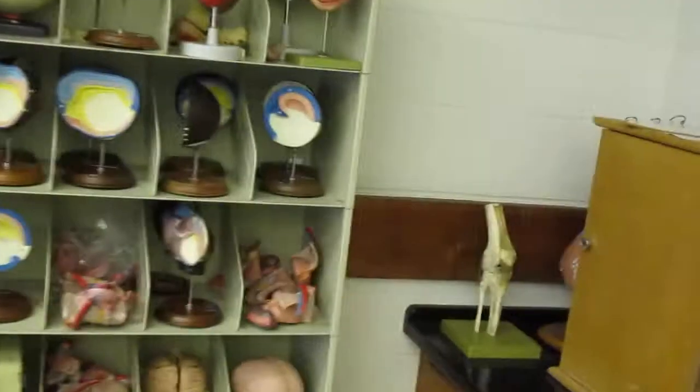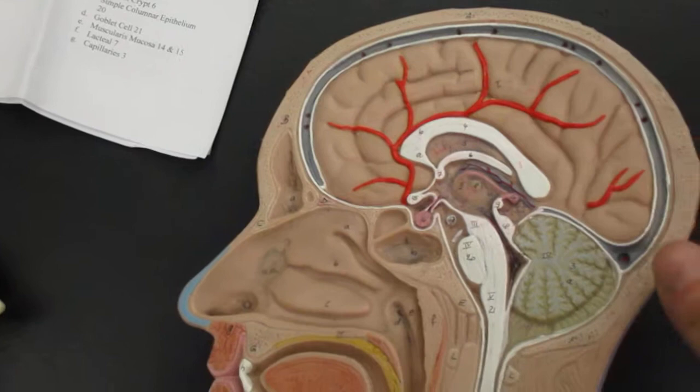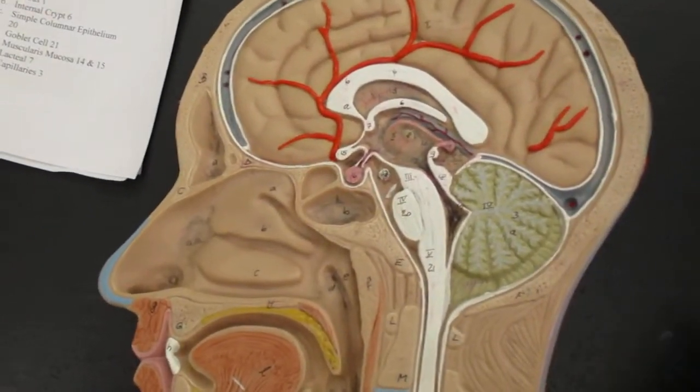And I have another head, which I forgot to drag out. And it's got the other stuff on it. So, sorry about having to get that head for you.